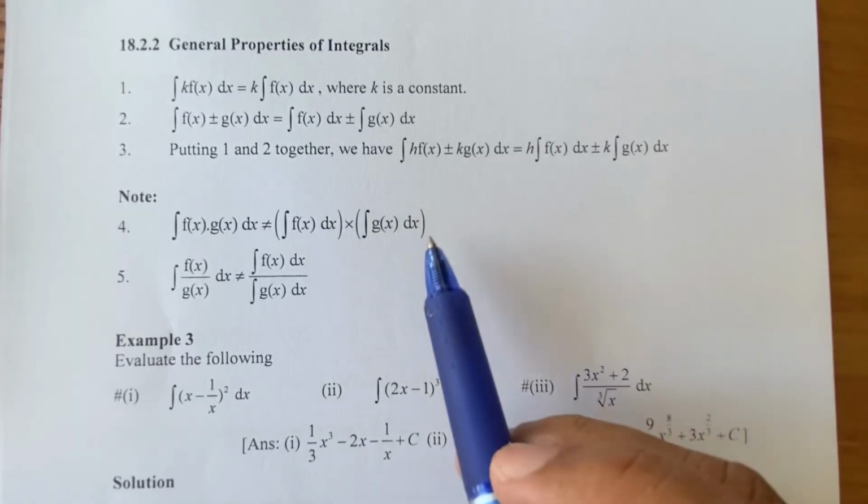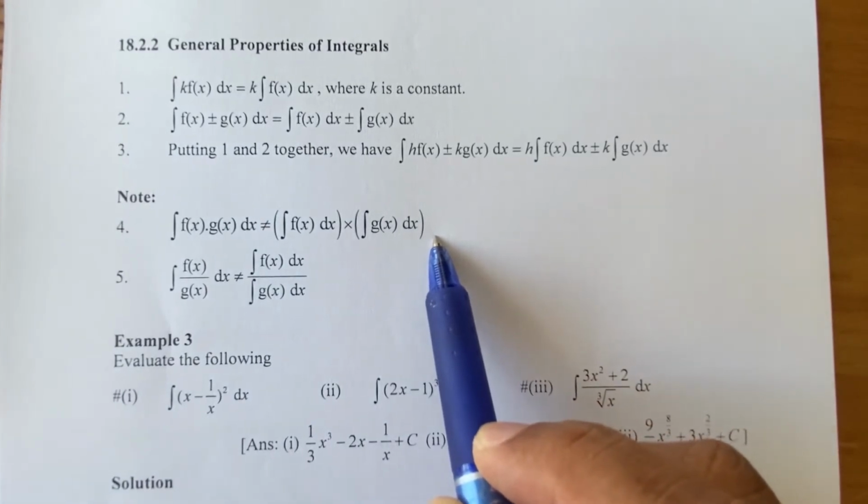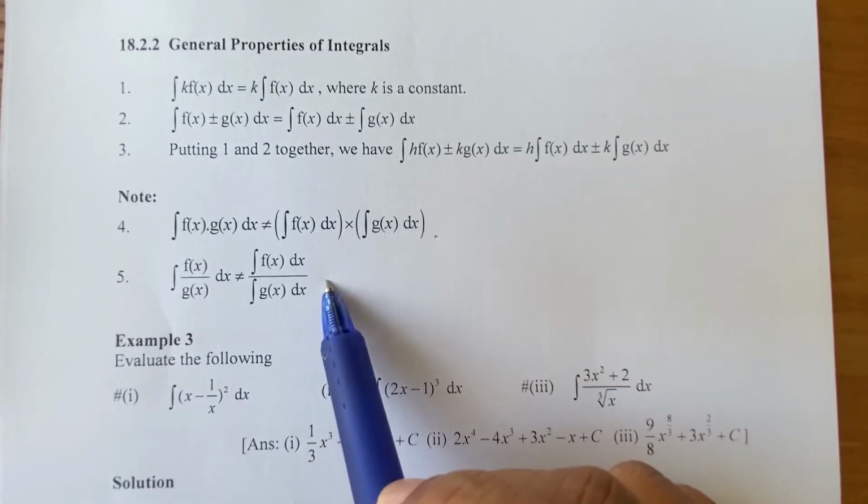However, this is not true. Even in differentiation, this is not true, and this also is not true.